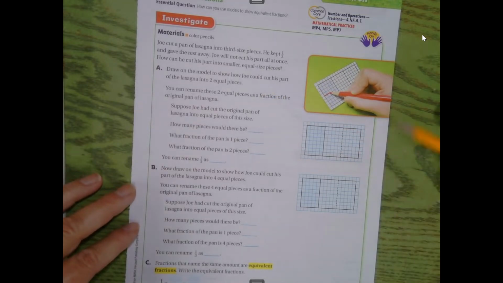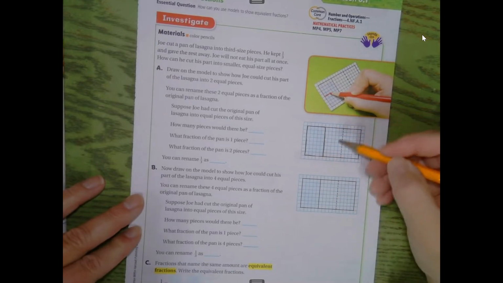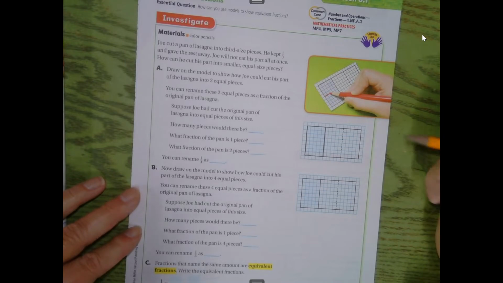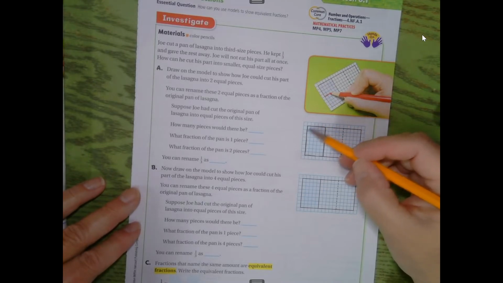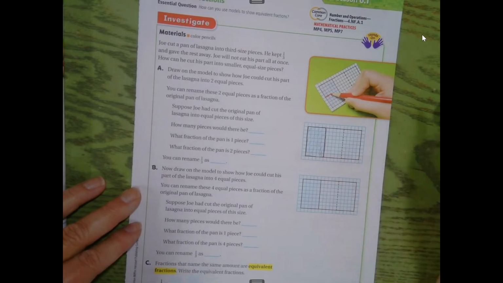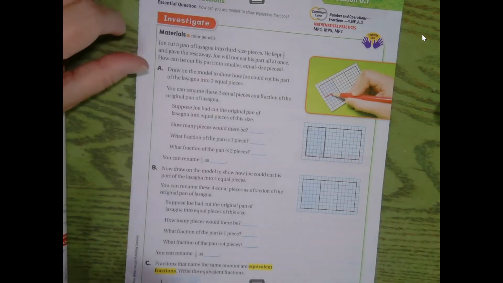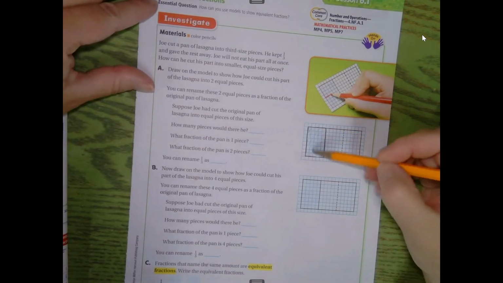Okay, here it says Joe cut a pan of lasagna into third size pieces. Okay, that's what we're seeing here. 1, 2, 3. He kept 1/3, so they've kind of got this shaded in here, and he gave the rest away. Joe will not eat his part all at once. How can he cut his part into smaller, equal pieces? So it says, draw on the model to show how Joe could cut his part of the lasagna into 2 equal pieces.